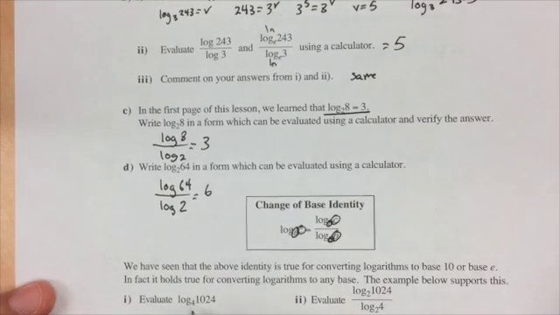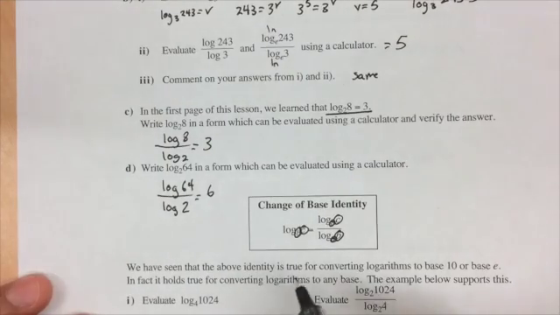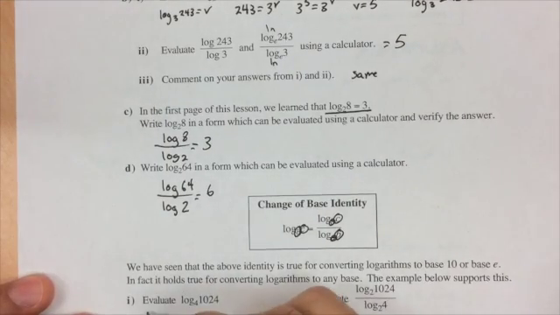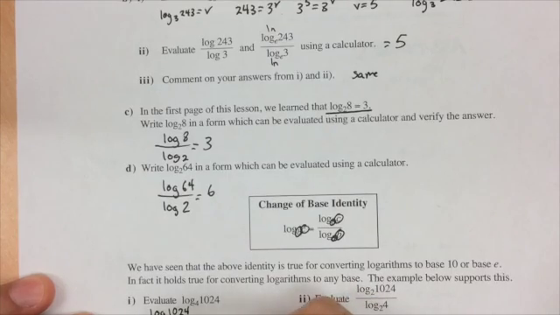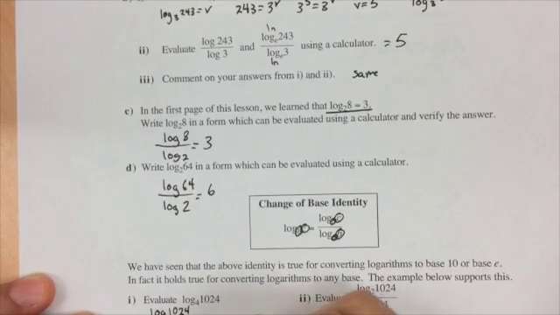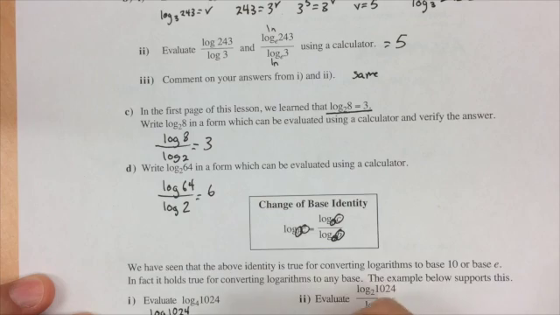Evaluate log base 4 of 1024 using the calculator. If you're going to type that in, we're going to type it in as log 1024 divided by log 4. And if you were to type this in, you're going to get an answer of 5.